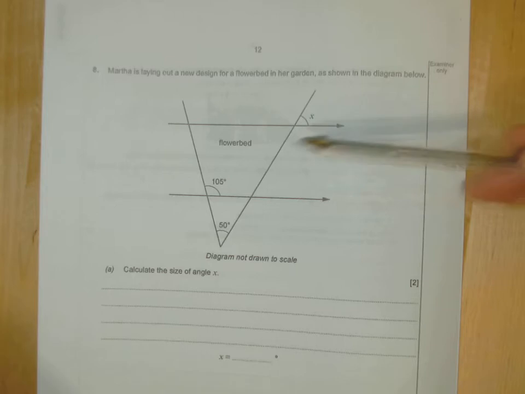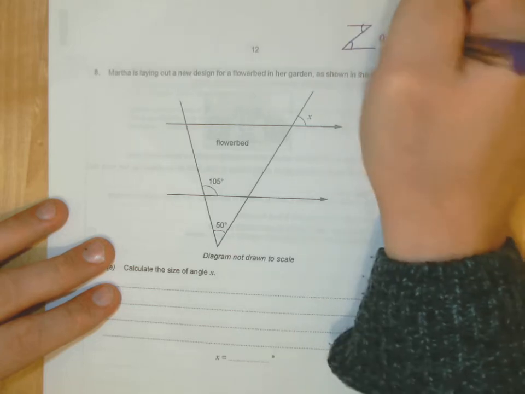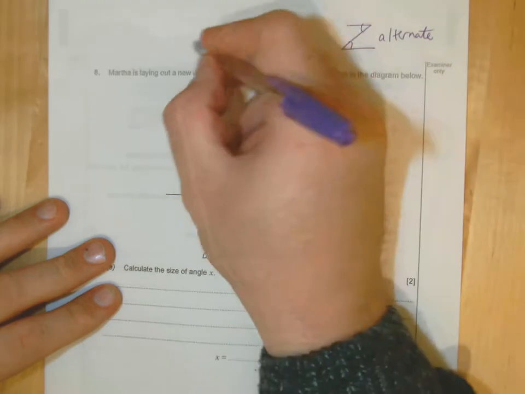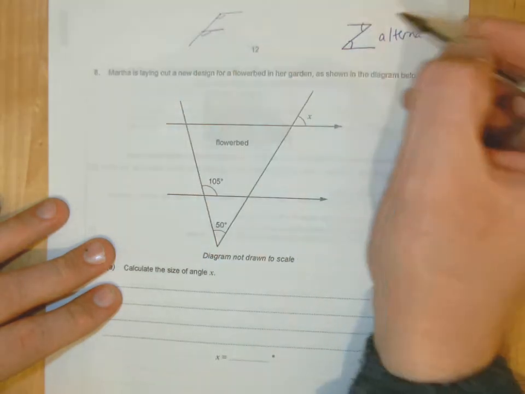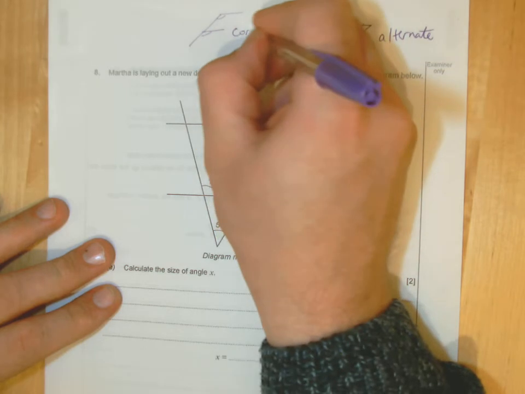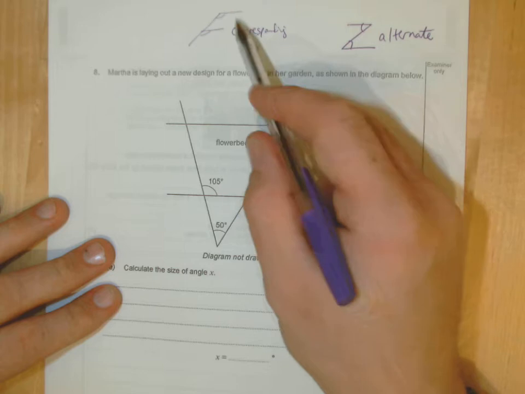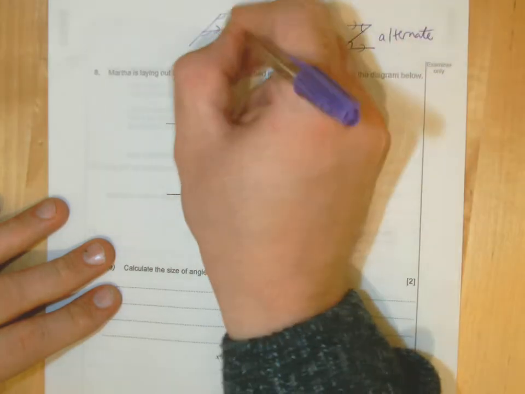So when it comes to parallel lines, we've got Z angles, so don't forget Z angles. These are your Z angles, or alternate is the correct phrase for it. You also then got your F angles, where these two angles are the same. Your F angles, or corresponding angles. So it's all to do with parallel, of course. That's parallel with that in your Z. That's parallel with this in your F.